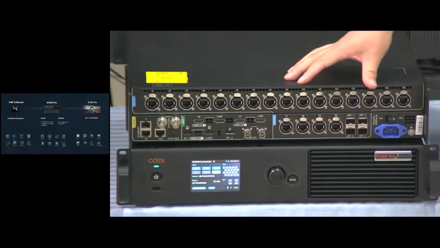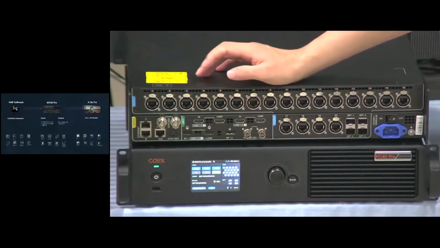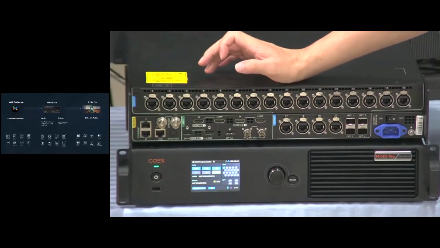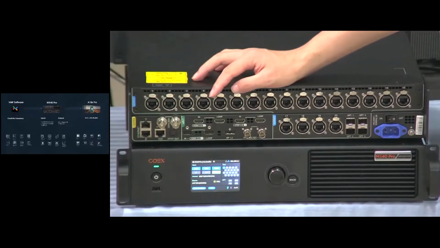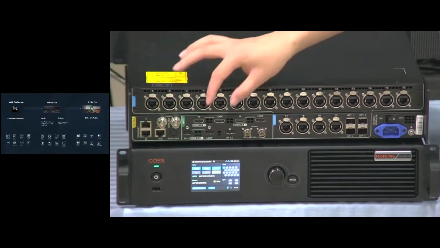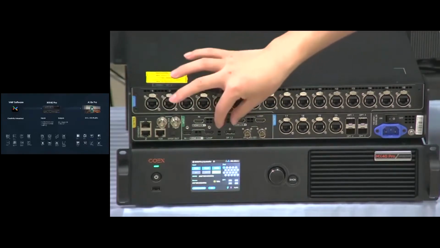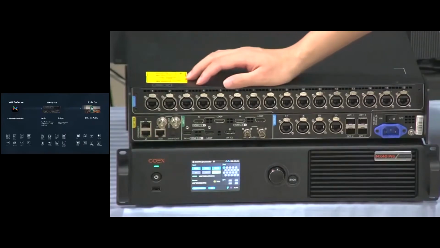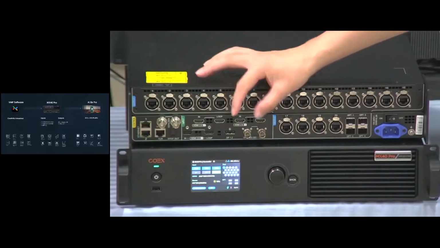For the input parts, there are 3 groups of HDMI inputs. All the HDMI is version 2.0, which supports 4K resolution input, and all are equipped with loop output. Here is also a DP 1.2 input port, which also supports 4K resolution input.